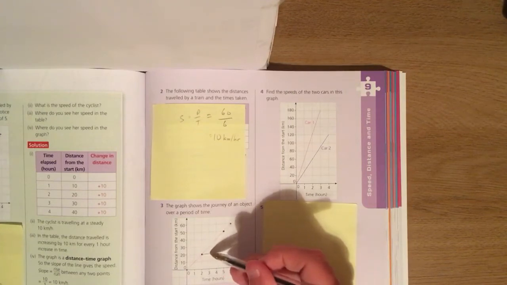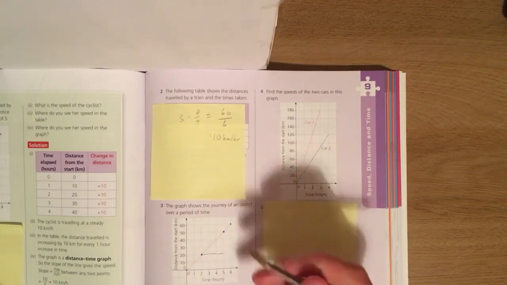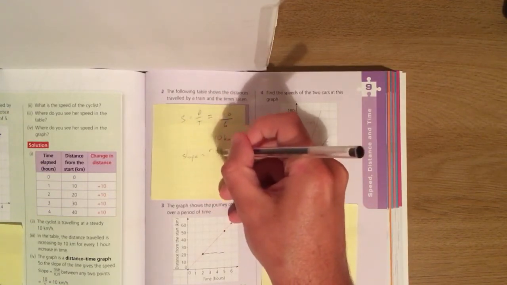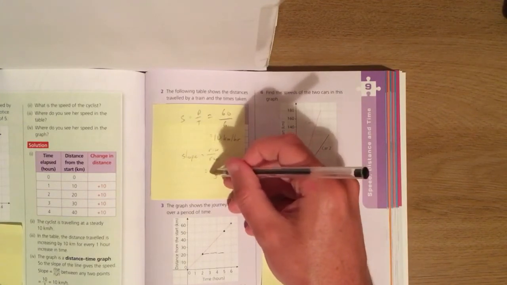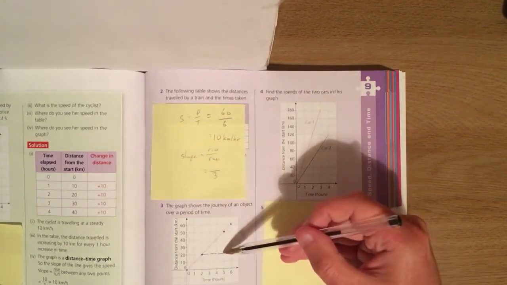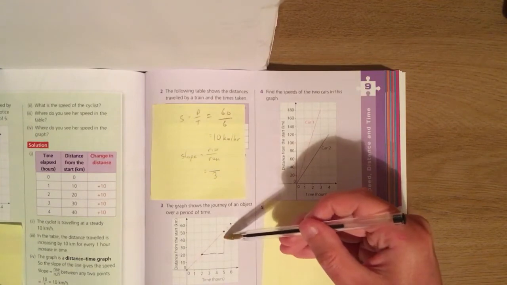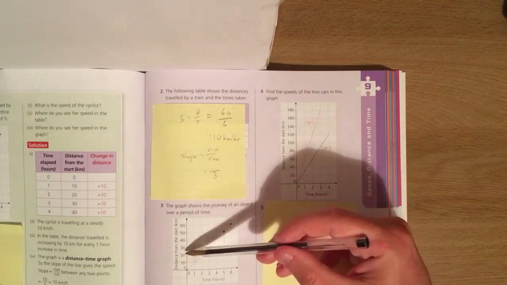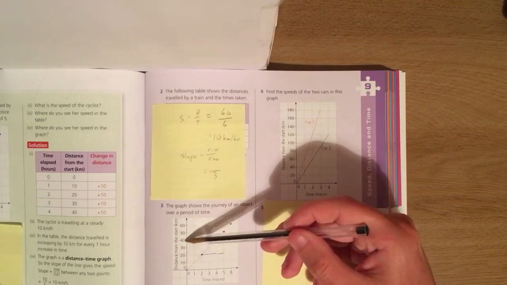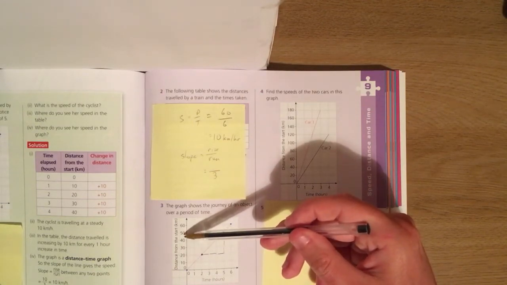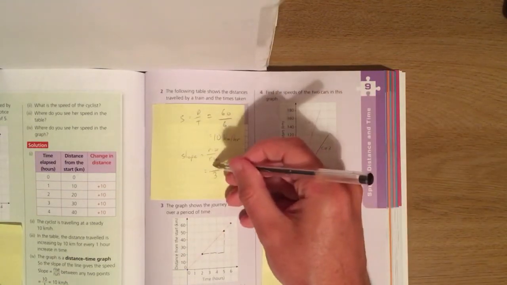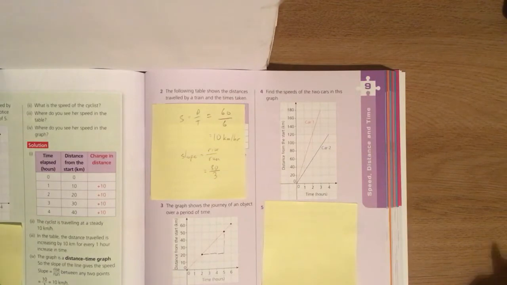So the rise is 1, 2, 3 boxes. Okay, so slope is rise over run. So I said run is 3. And the rise then, so it's 1, 2, 3 boxes, but just be careful, because what's 3 boxes here? It's 10, 20, 30 kilometers. Okay, so 3 boxes, every box is 10. The rise is actually 30 kilometers. Just be careful with that.